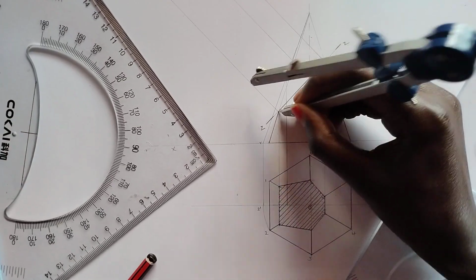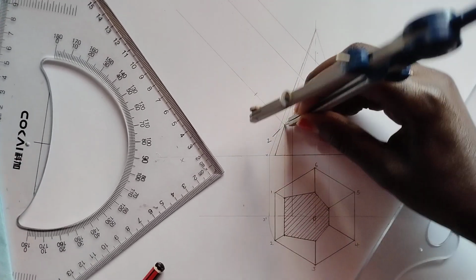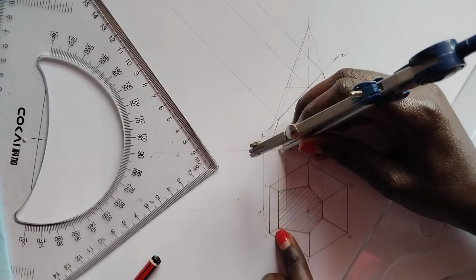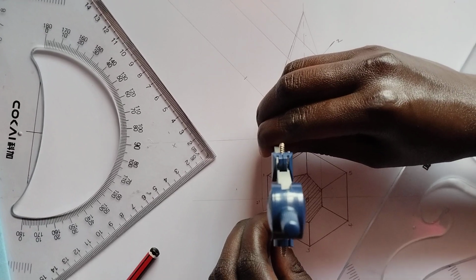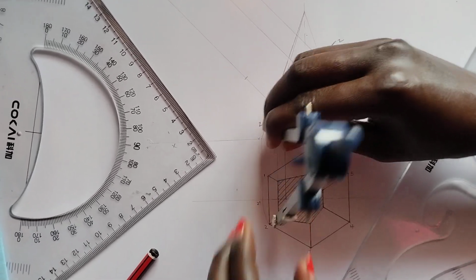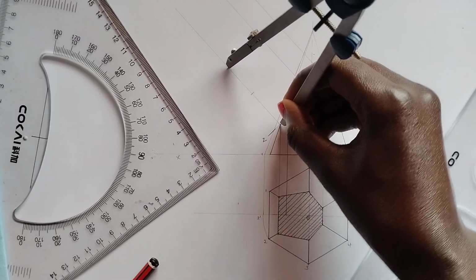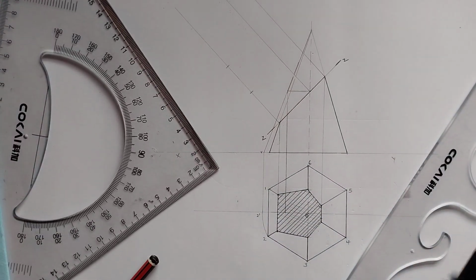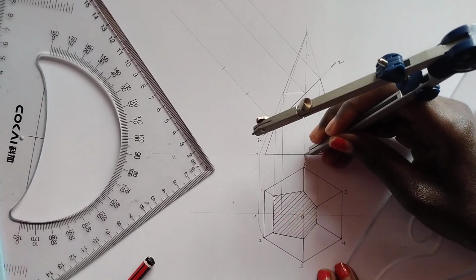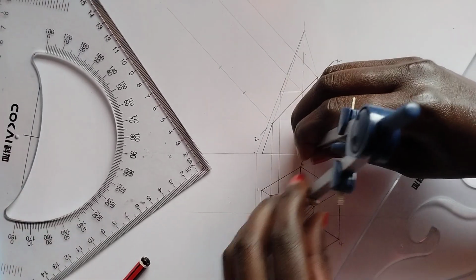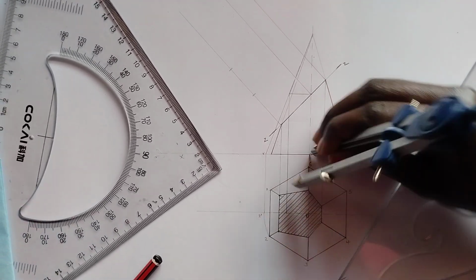I'll step on my cut side and have that point as my first point. My second point, I'll take it from point 2. We have that, step it here, and I already have 2 points. Come to point 6 here, so I'll step at my baseline, open it to that point, as you can see.